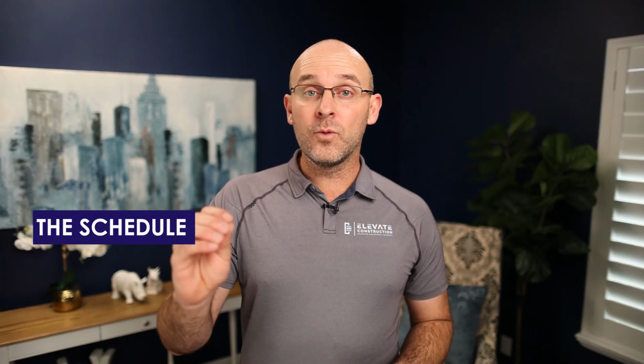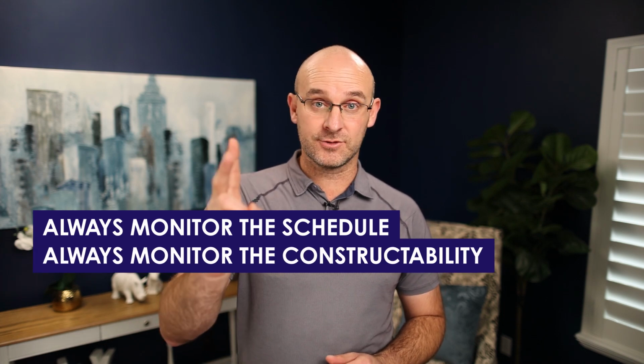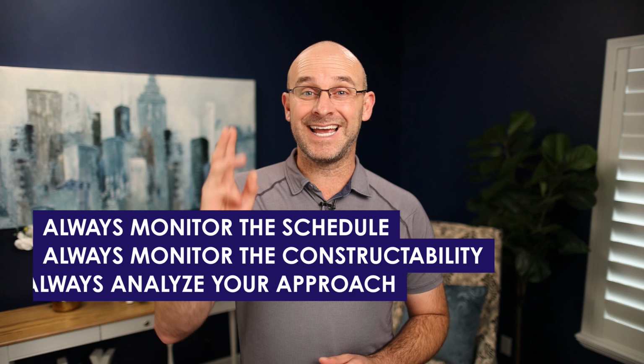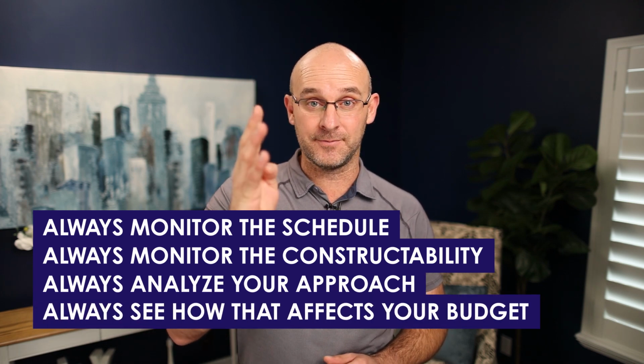So the key to all of this is that throughout the process, you are in an integrated way, always monitoring your schedule, you're always monitoring the constructability, you're always analyzing your approach, and you're always seeing how that affects your budget. And instead of going up and down, you are going to attempt through integration, good communication, and good partnering to target that guaranteed maximum price with as few surprises as possible.